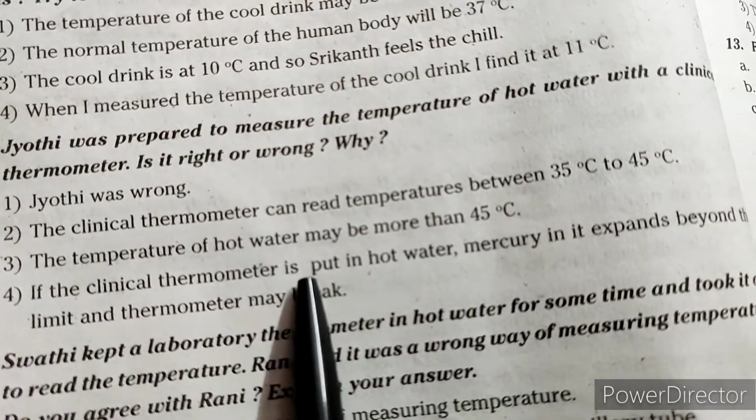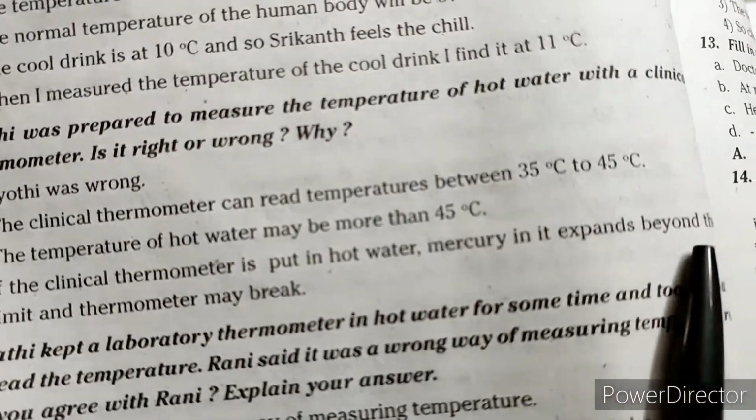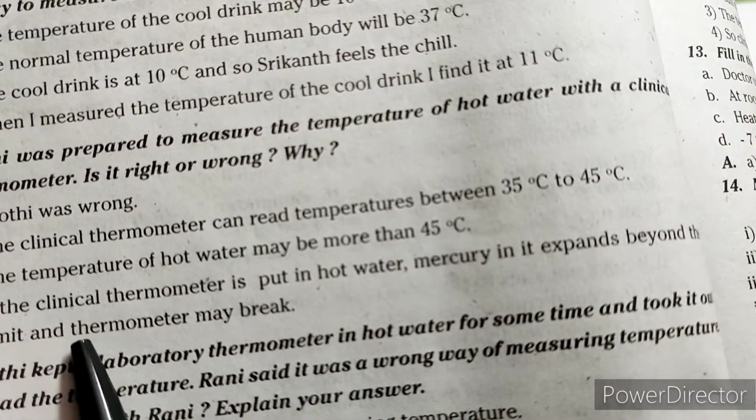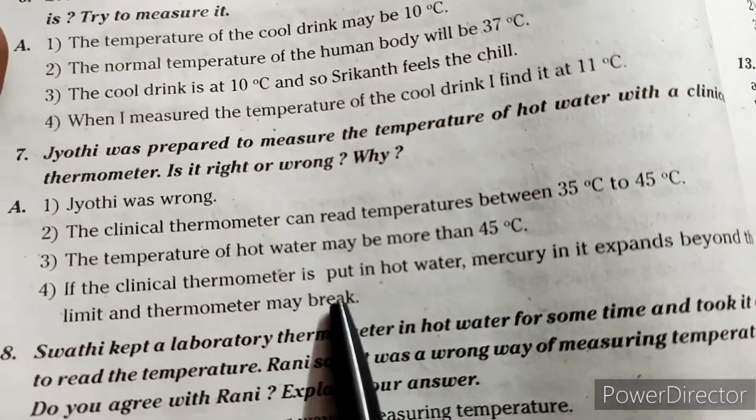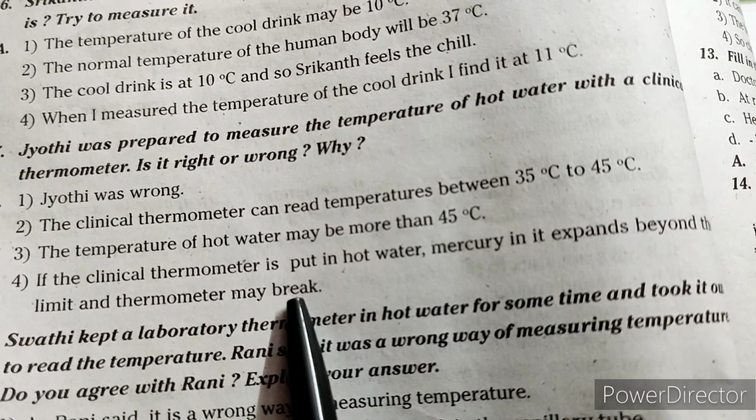Whatever it may be, both are same, okay. If the clinical thermometer is put in hot water, mercury in it expands beyond the limit and the thermometer may break, okay. So that's why we should not use a clinical thermometer for measuring hot water.